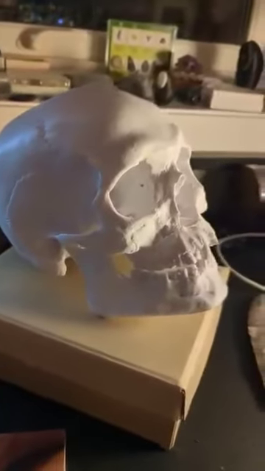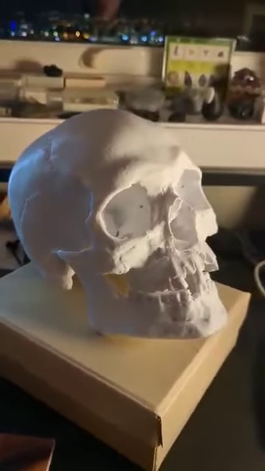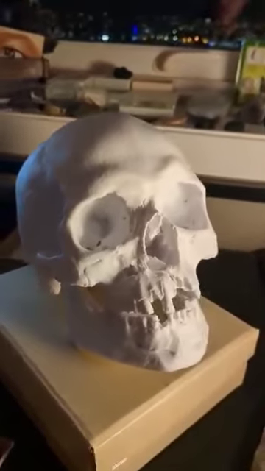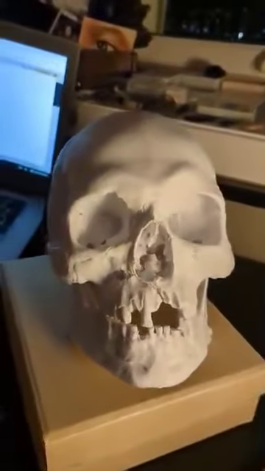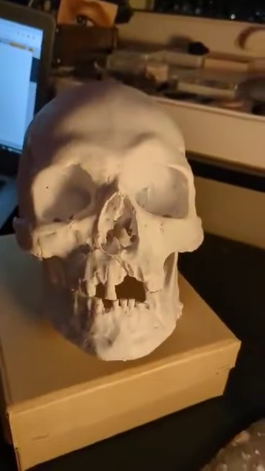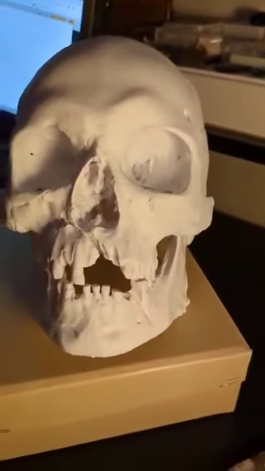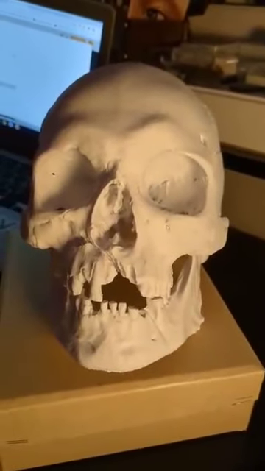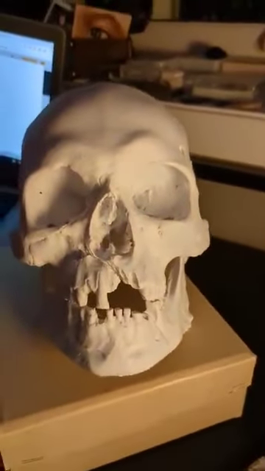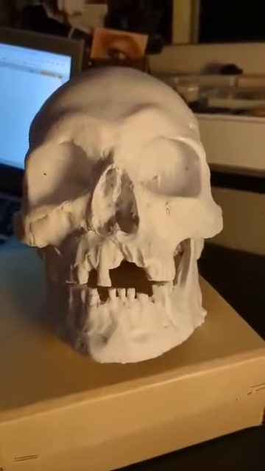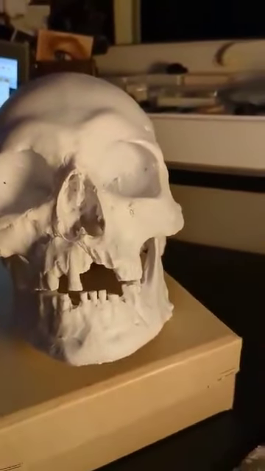What you're seeing here is the 3D print of a human cranium with injuries on its left and front side. A small square hole above the left eye and on the left cheekbone was probably caused by a pole weapon or a battle axe. The gash across the mouth could have been caused by a sword or a thin-bladed axe.